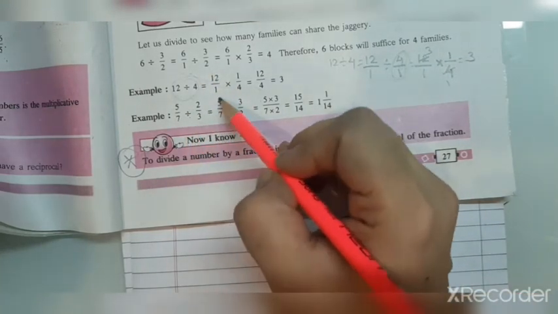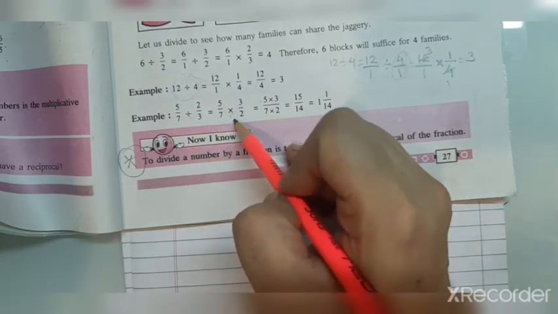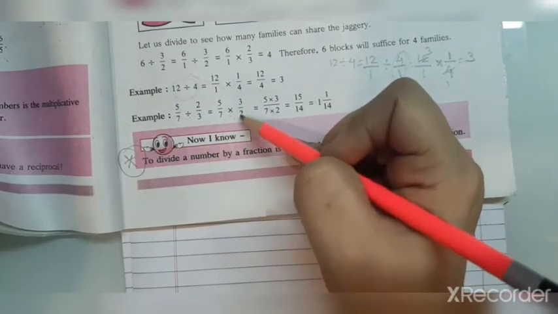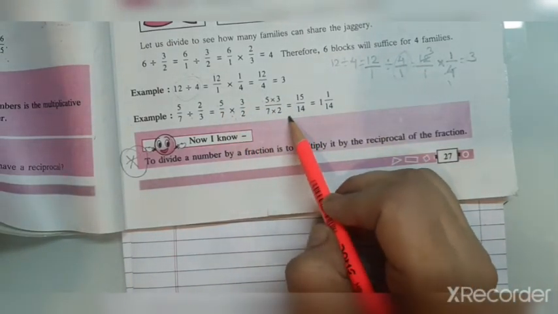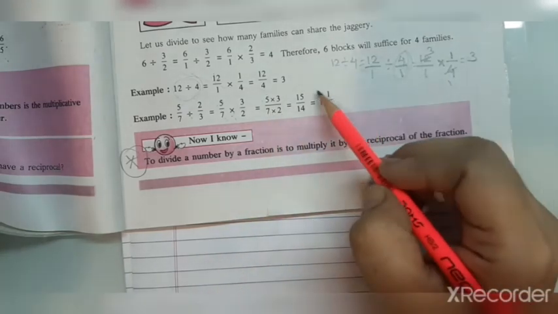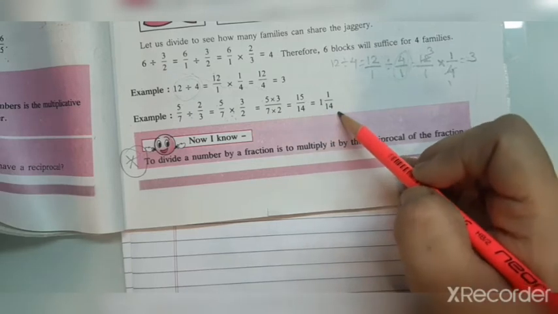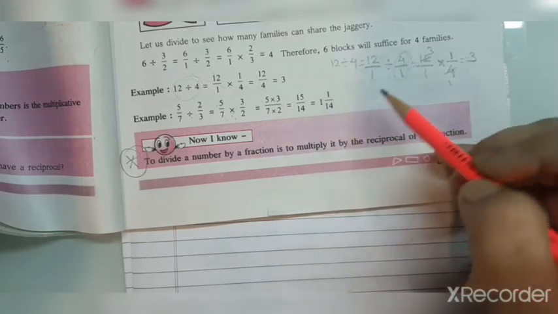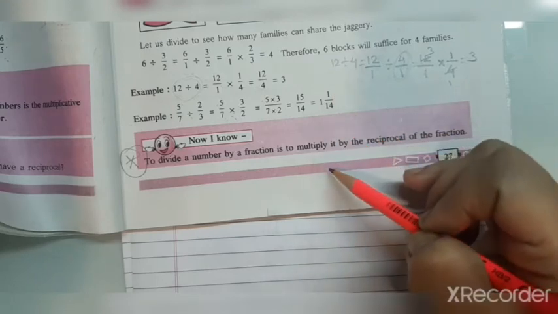You can see 5 upon 7, 5 upon 7. Division will get converted to multiplication. And this 2 upon 3 will become 3 upon 2. Now 5 into 3 upon 7 into 2. 5 threes are 15 upon 7 twos are 14. Now here they have converted this into a mixed number by doing the division. So it is equal to 1 and 1 upon 14.